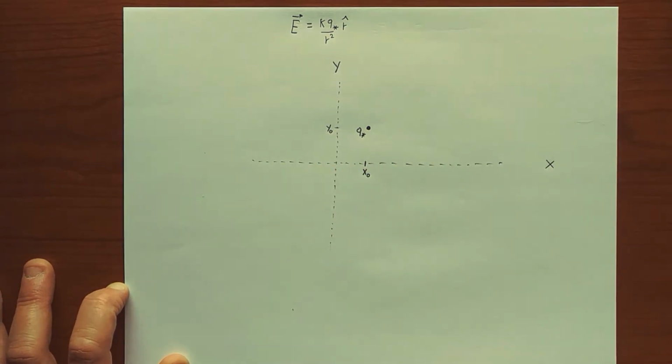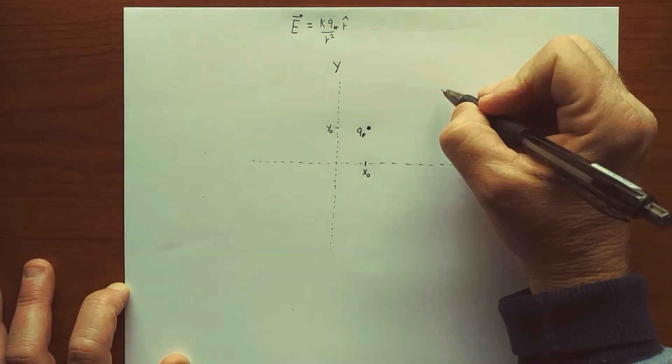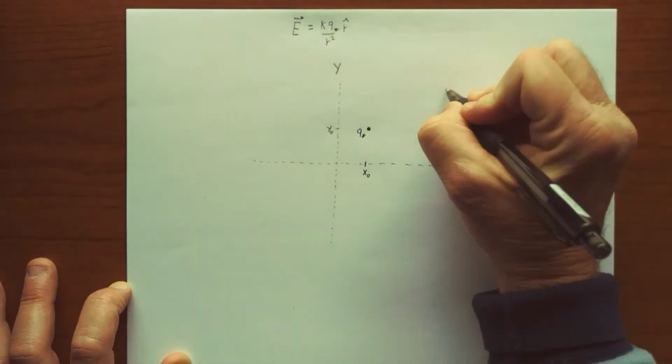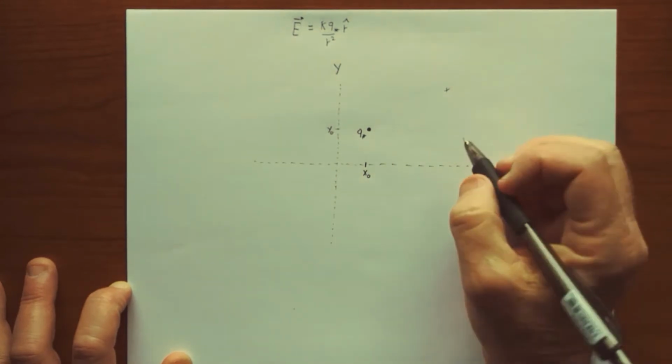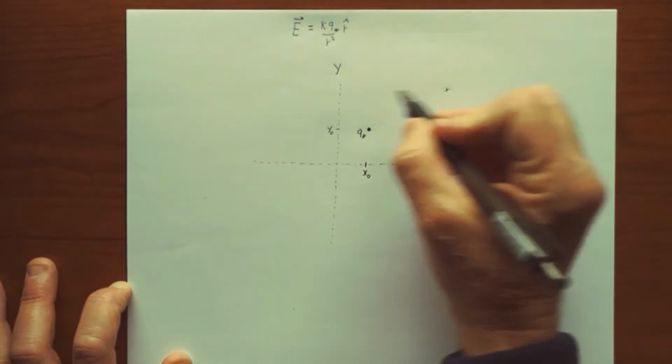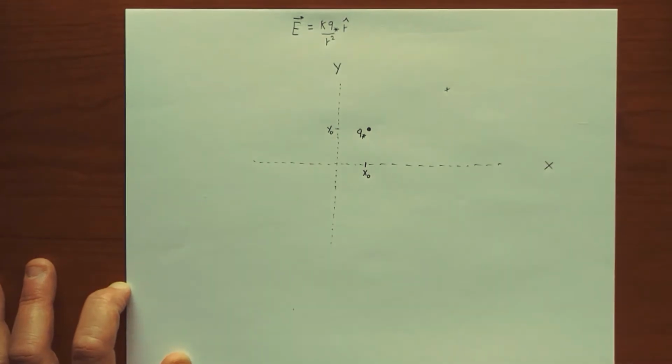Now these are positive numbers because we are in the first quadrant, and we want to find the electric field everywhere in the xy plane, but we can just choose any arbitrary point to develop this general expression. So if I take this and put it anywhere else, we can do the same exact analysis.